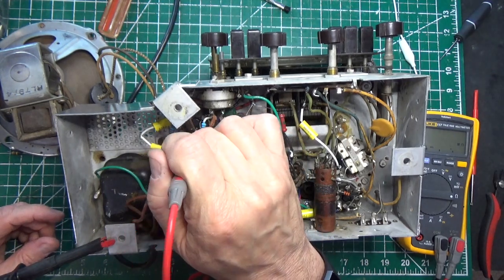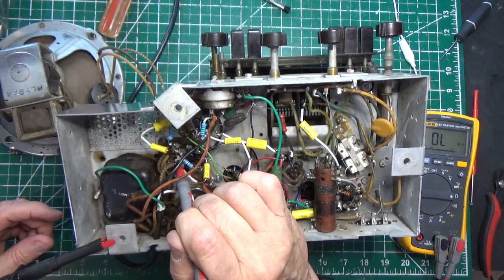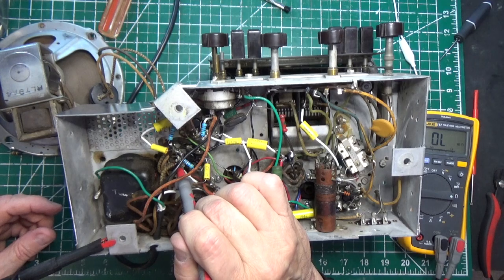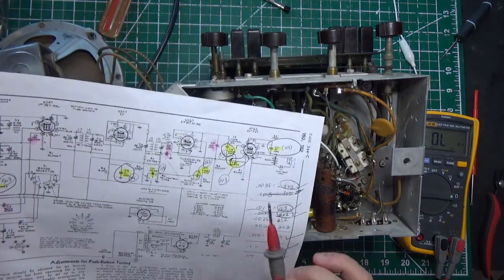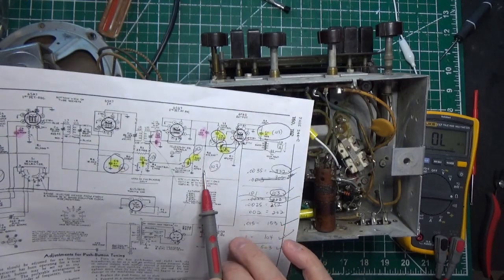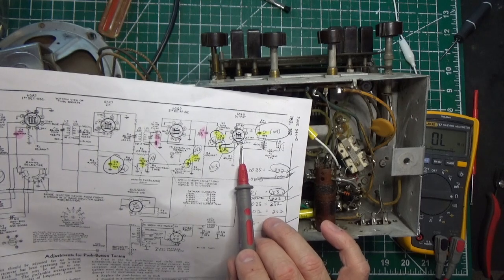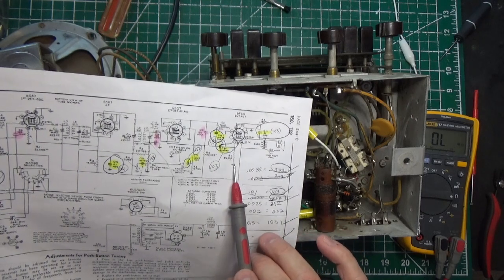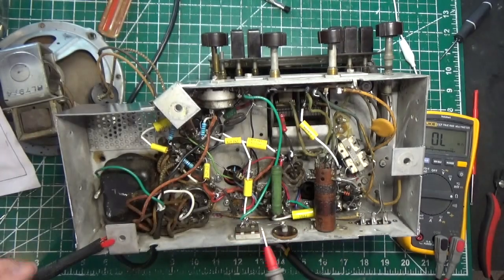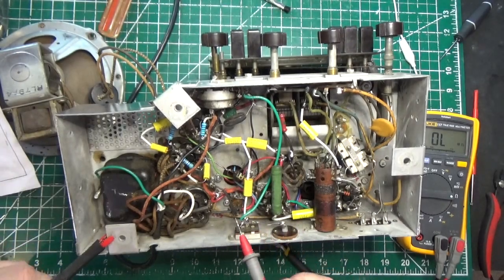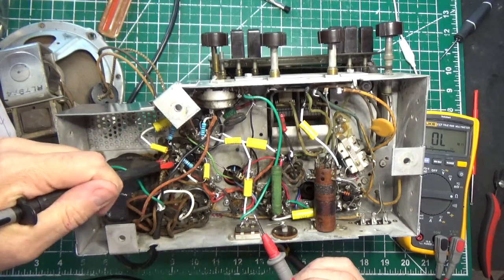Hold on a second. Let's look at our schematic because I'm not getting the reading here. Let's see. Okay, this 470 comes up here and goes to the screen grid of the 6F6. This one goes to ground. Okay, there you go. So this should be pin 4 on this one.